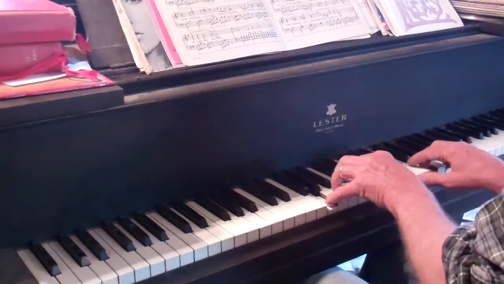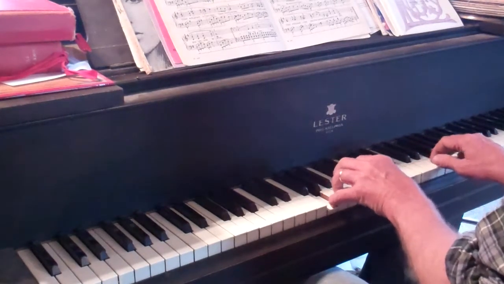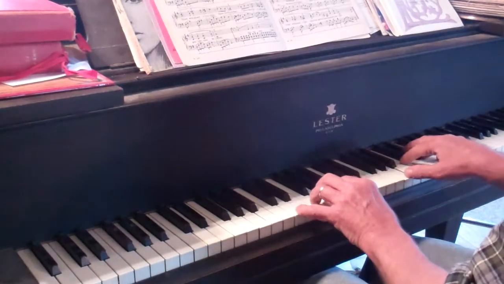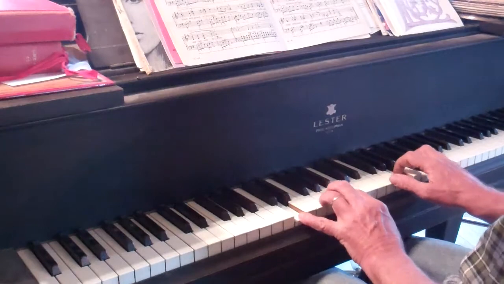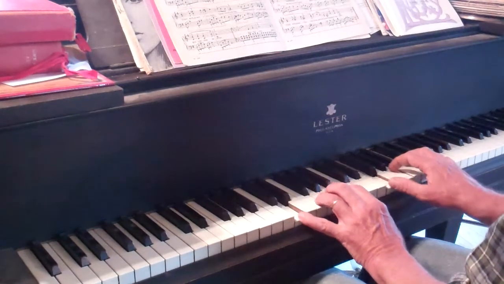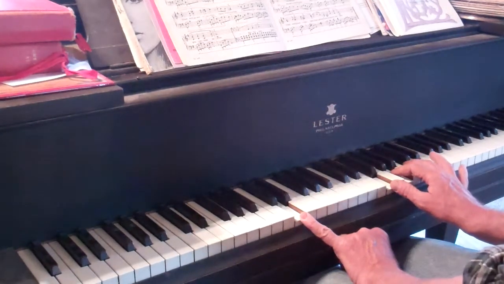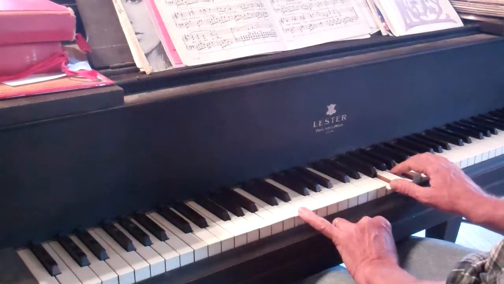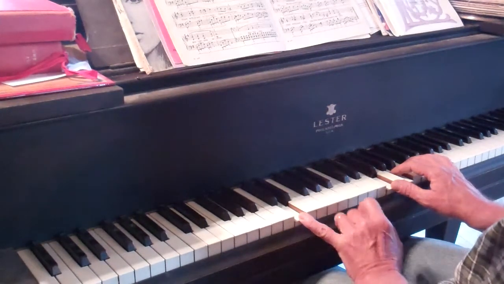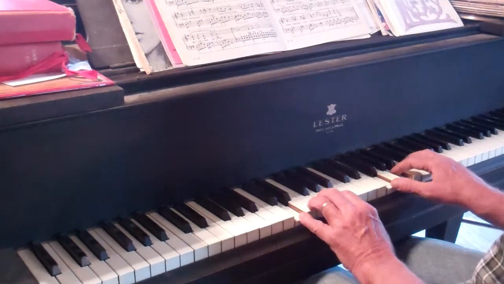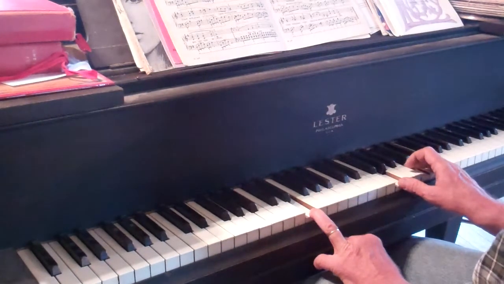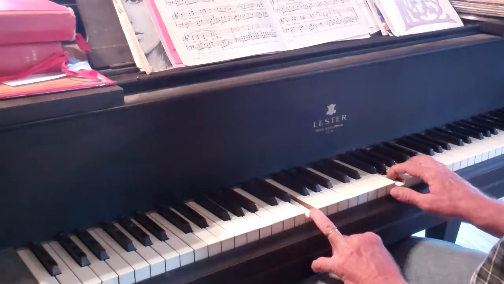Here's the pedal point. Now that chord, I had to study that a while. What I'm playing is an F chord. There's the F, but it's over a D, which would be the 6th note. 1, 3, 5, 6. And it doesn't resolve, but the next chord is a C.